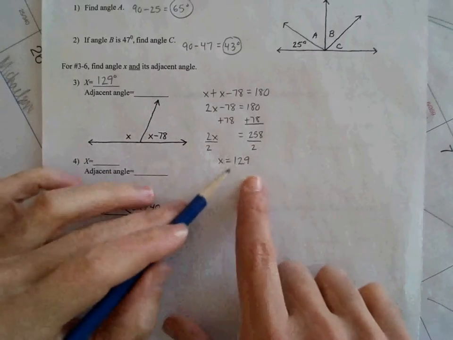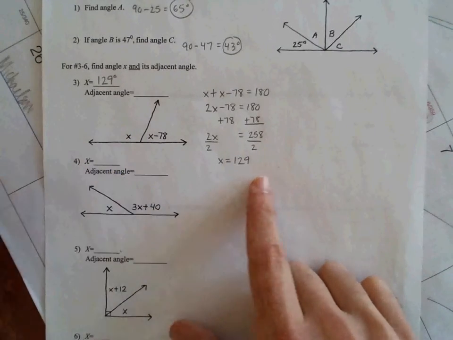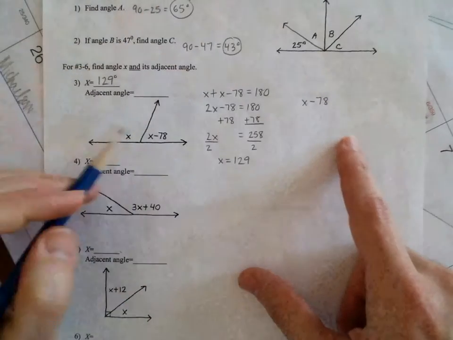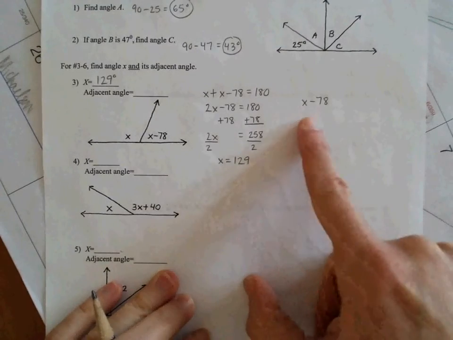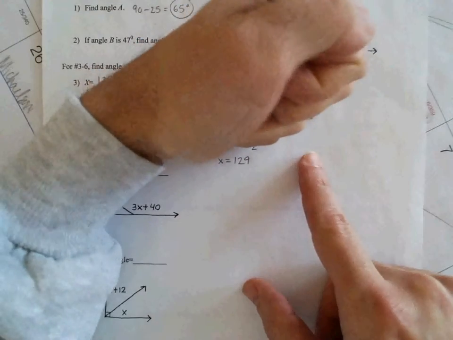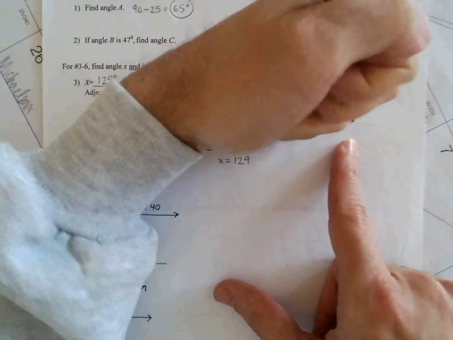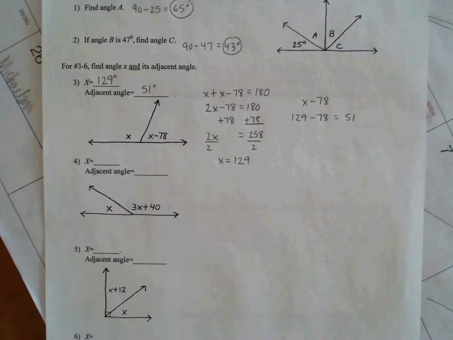Now, to get your adjacent angle, you can take what x is, plug it in here, and do 129 minus 78. What I'm doing is taking that x minus 78, which is the adjacent angle, the angle right next to x, and plugging in what we got for x, taking out the x and putting in 129 minus 78. When I do that, I'll be left with 51. So this one will be 51 degrees.